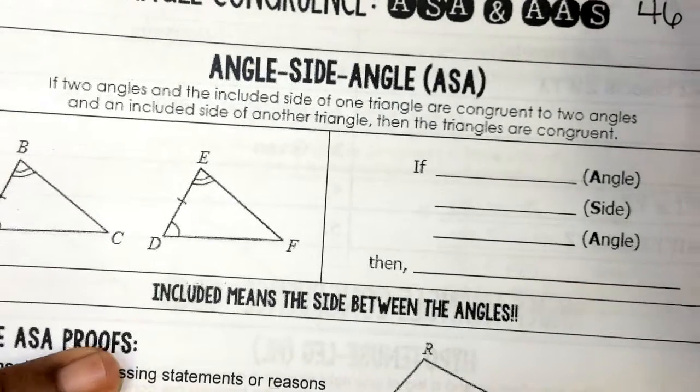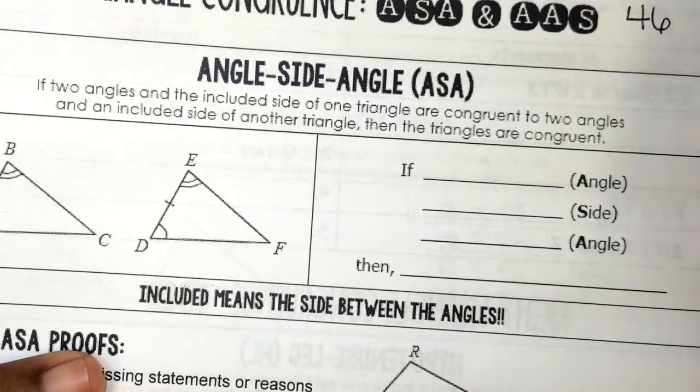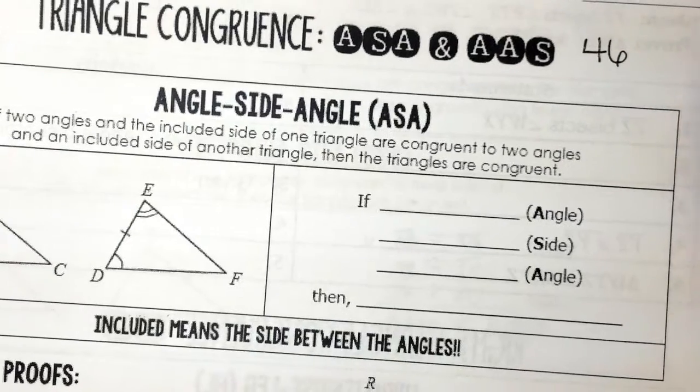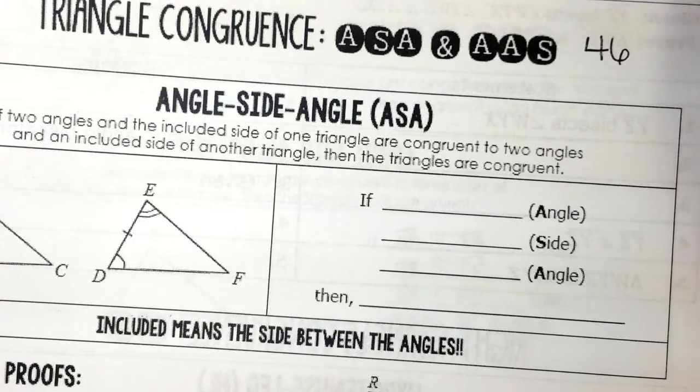Next one, angle side angle. If 2 angles and an included side of one triangle are congruent to 2 angles and the included side of another triangle, then the triangles are congruent.